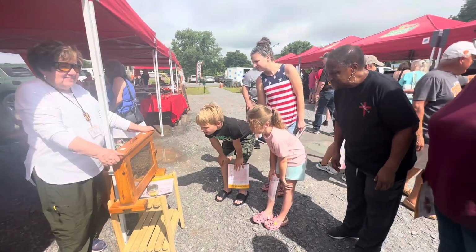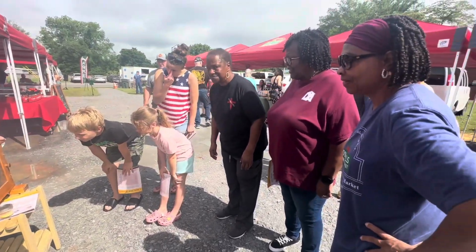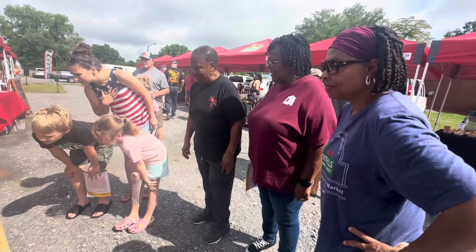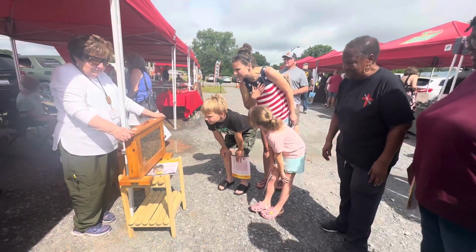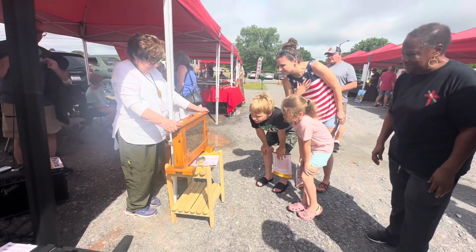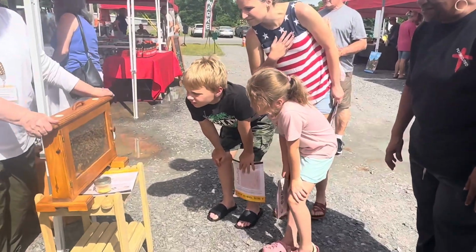The honeybee does not have to have us, but we have to have that honeybee or we cannot live. If you step up, you can look at them, they're safe. There's no flying out. It's all encapsulated for show purposes. But hey, you can actually see the bees work.